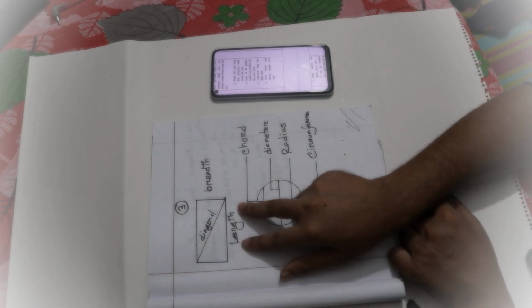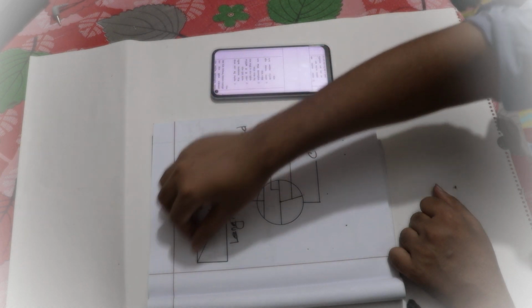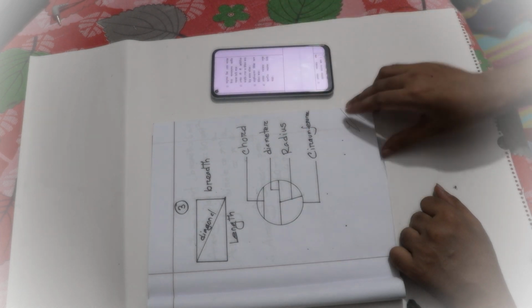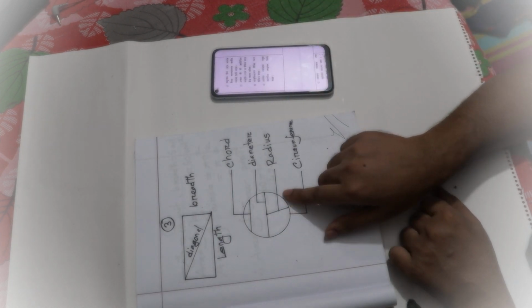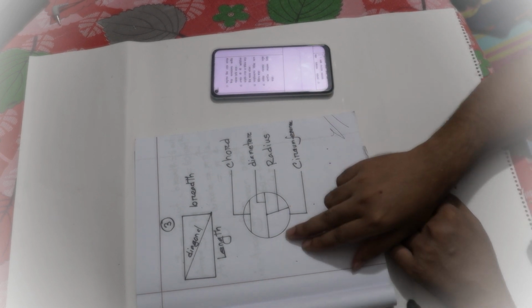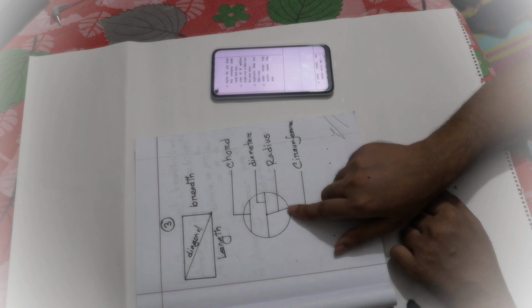One is rectangle and the other is circle. This rectangle has length, breadth and diagonal, and I have already written that. And the other shape, circle, you know very well there are several parts of a circle.